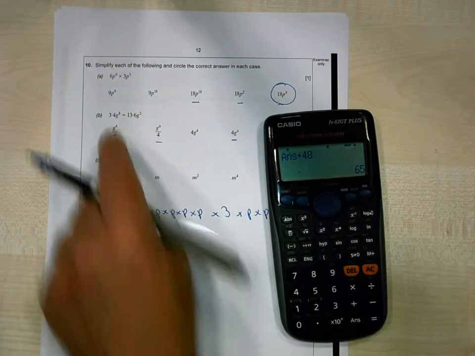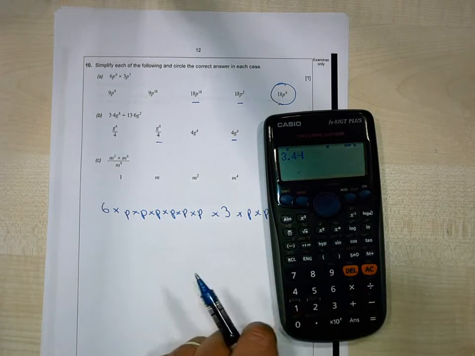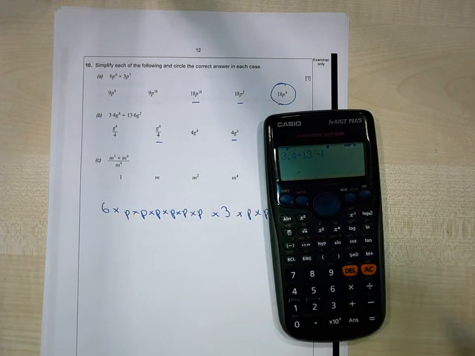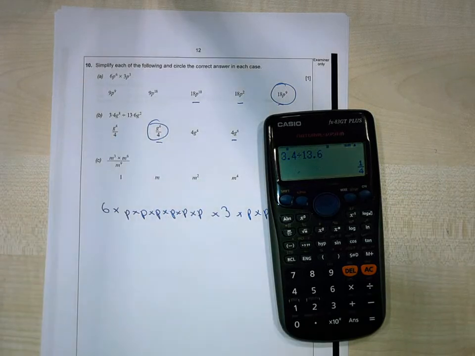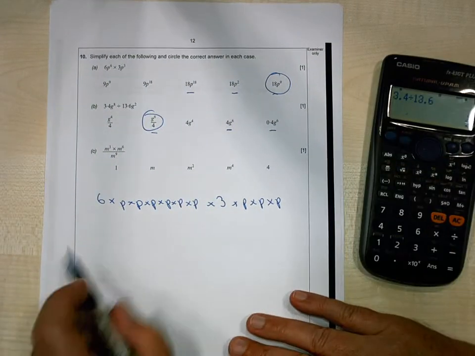Well, we're allowed to use a calculator. So the 3.4 divided by 13.6, we can use a calculator. It's a quarter, so it's going to be that one.